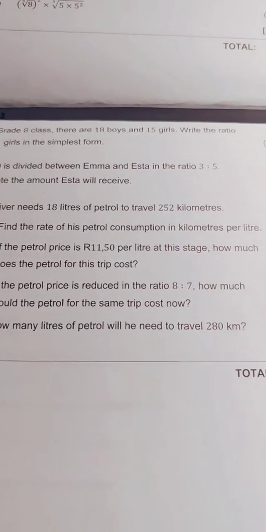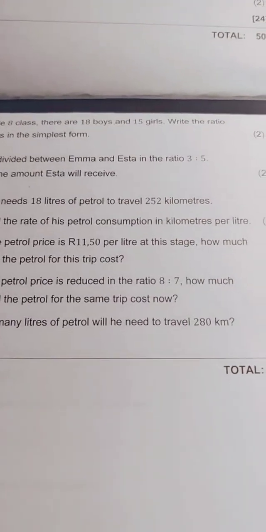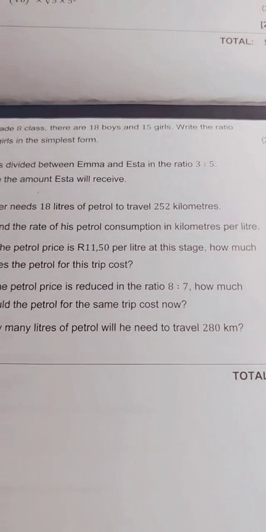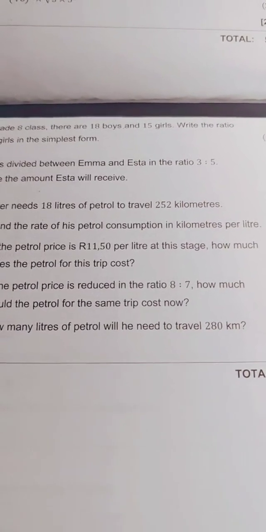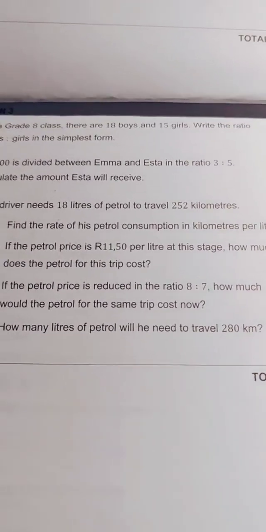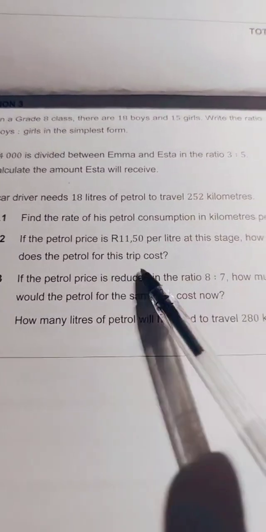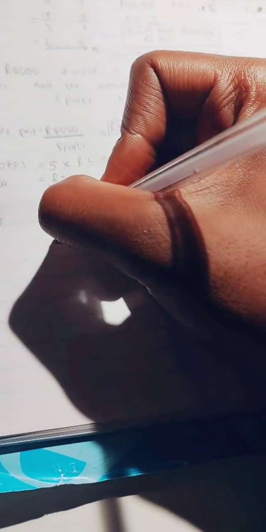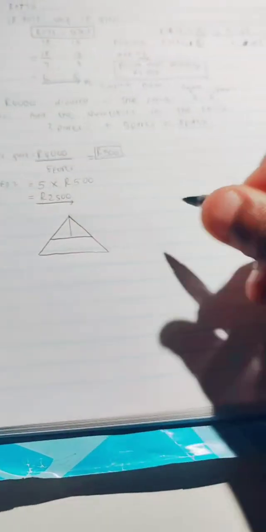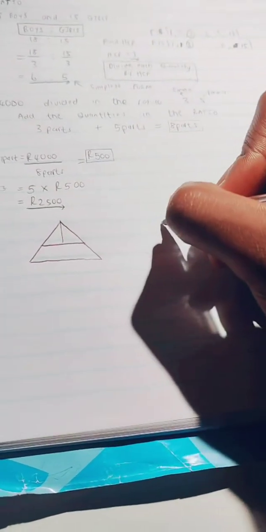Okay, so I want to suggest a working method when it comes to this question. There is a general triangle which we can use whenever we are dealing with rate questions.